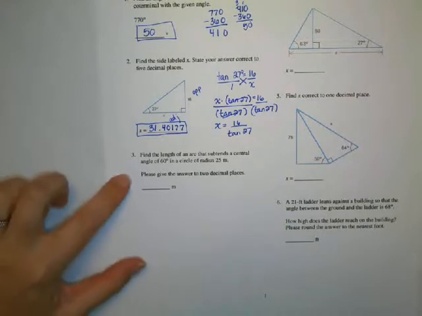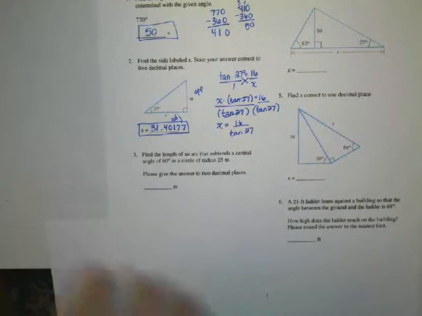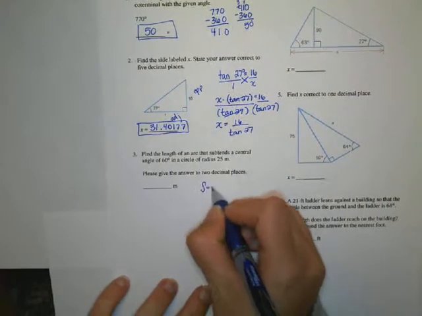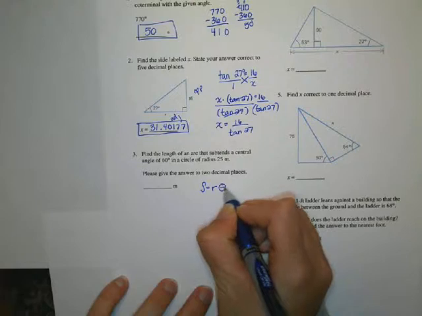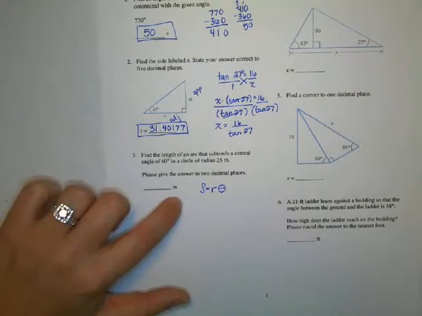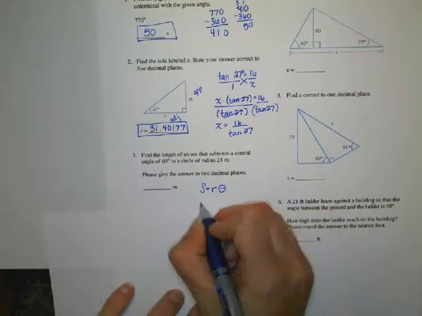Number three, it says find the length of an arc that subtends a central angle of 60 degrees in a circle of radius 25 meters. So we have S is equal to R times theta. And I can't remember. I have a feeling this is part where you didn't learn it yet. So if that is the case, we will take that off and we'll add it to the next test.